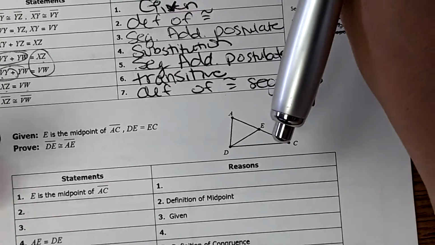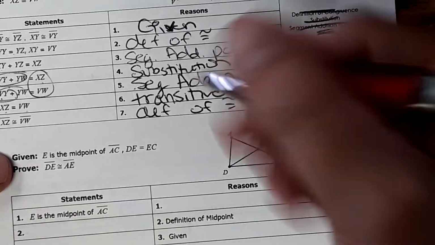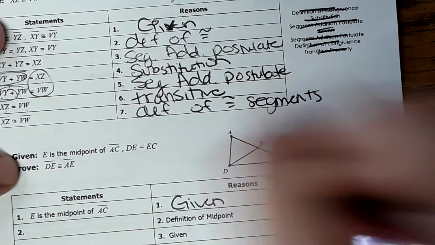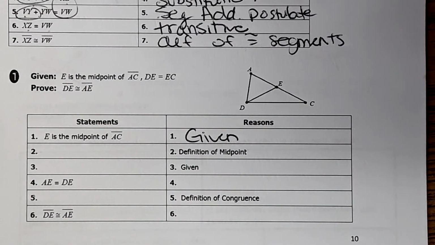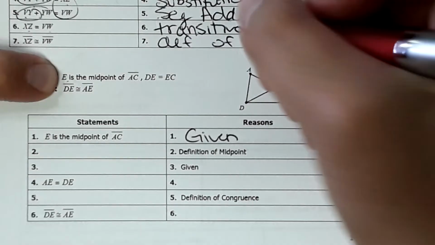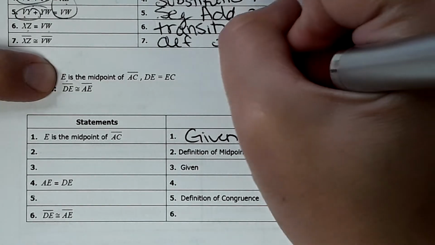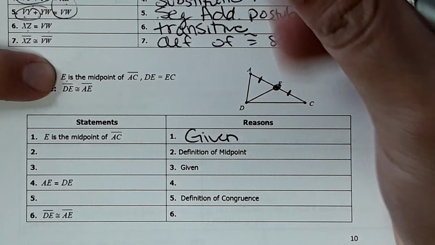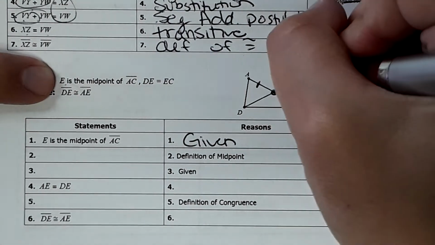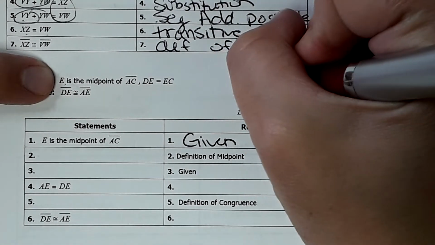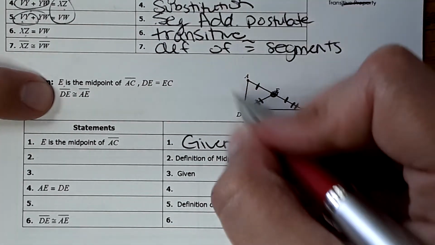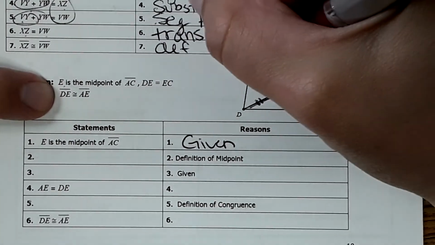Okay, the last one, number 7. Given E is the midpoint. Oh wait, start by putting in given. Now I'm looking at the given statement. E is the midpoint of AC, so I'm going to know that AE is equal to EC, and DE is equal to EC. So this is equal to this. And they want me to prove that DE is also equal to AE.